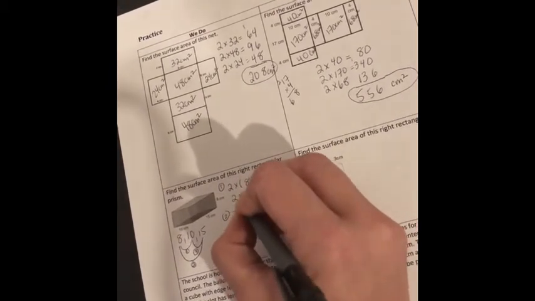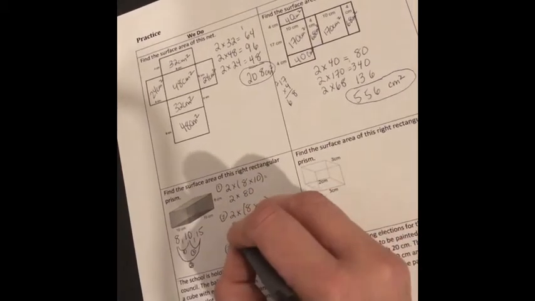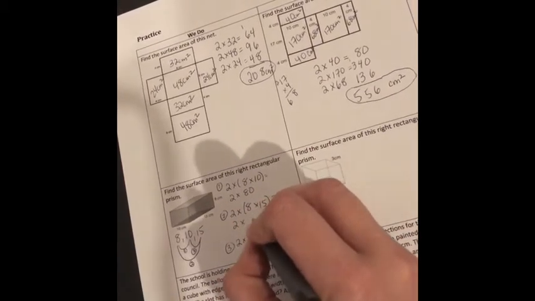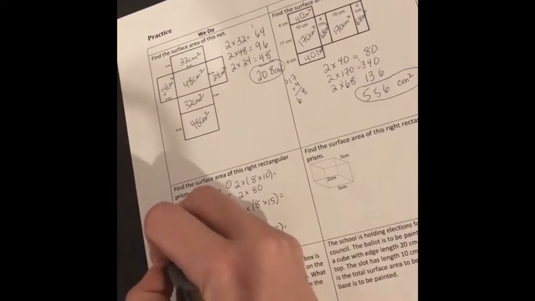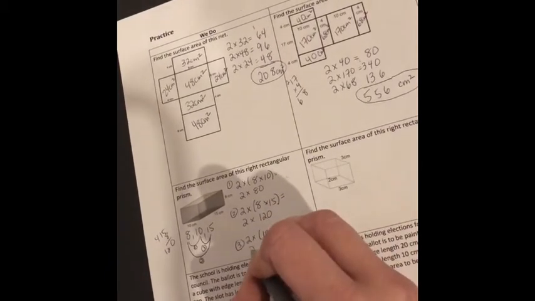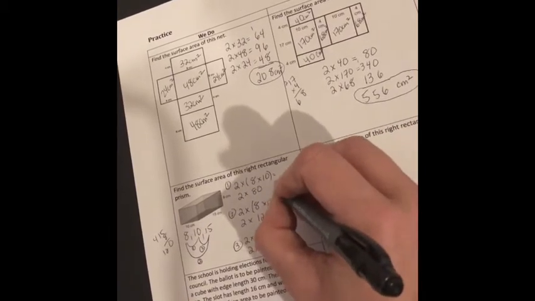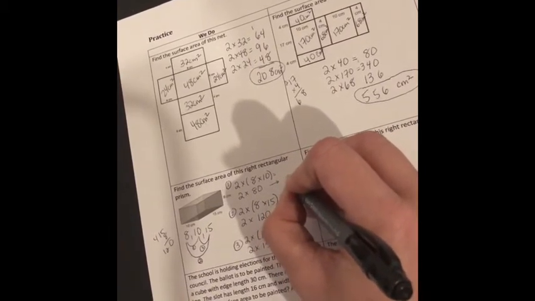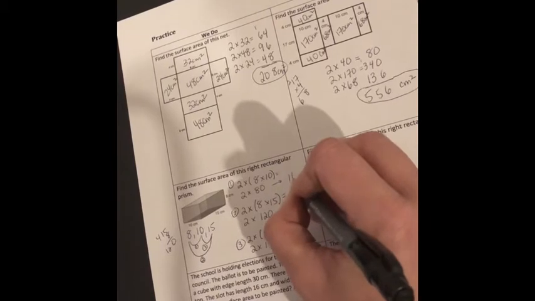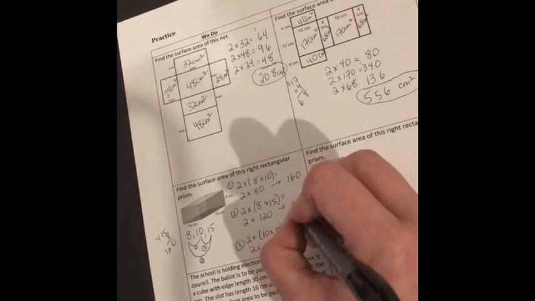So it'll be 2 times 8 times 10 is 80. This would be 2 times 15 times 8 would be 120. And then we go 2 times 10 times 15 is 150. So 2 times 80 would be 160. 2 times 120 would be 240.